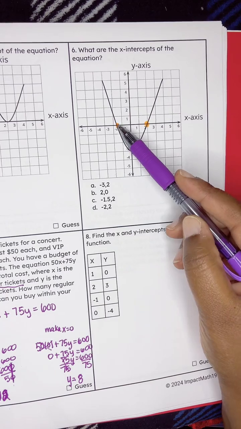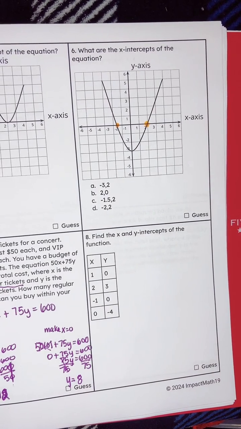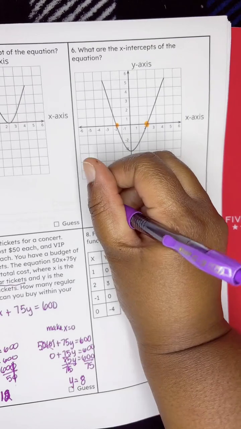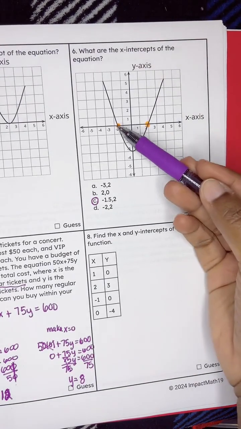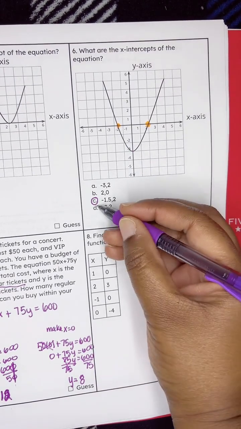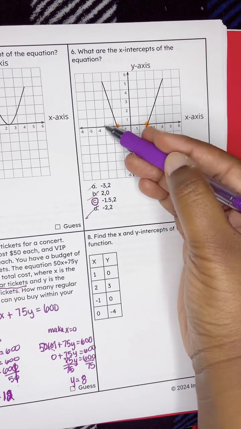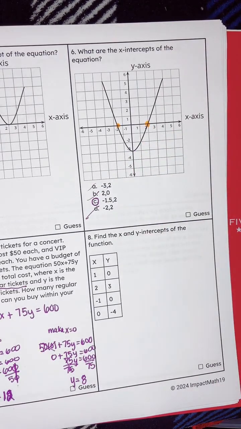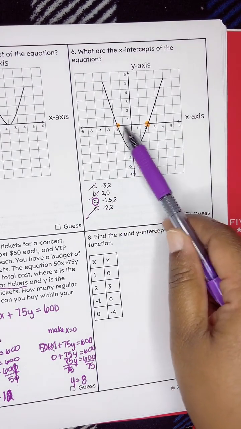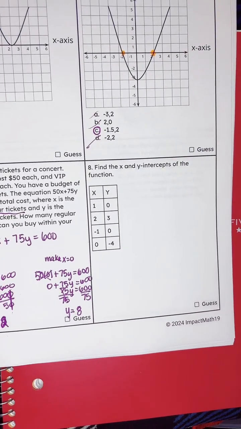But here, do you guys see it now? Good. Lady J said C, negative 1.5. Yes, it's C. We can't choose negative 2 because that's over here, right? So that's why D is out. And then this is out. This is out. It's negative 3, way over here. Okay. So C is our answer. Beautiful. It's between negative 2 and negative 1. All right. Good.